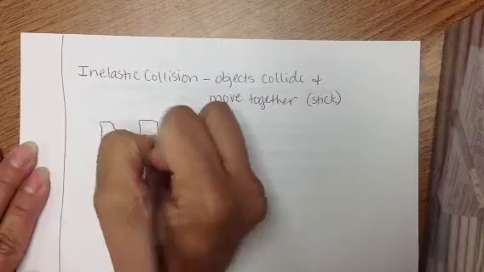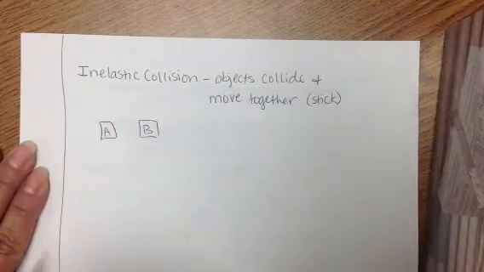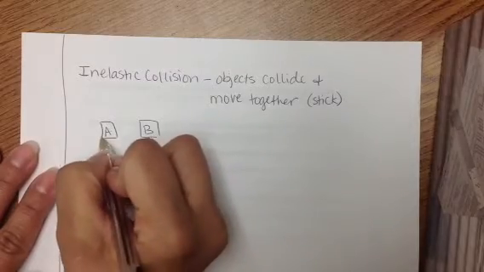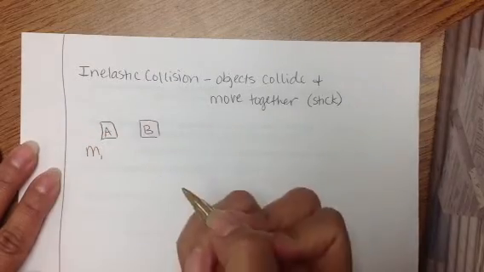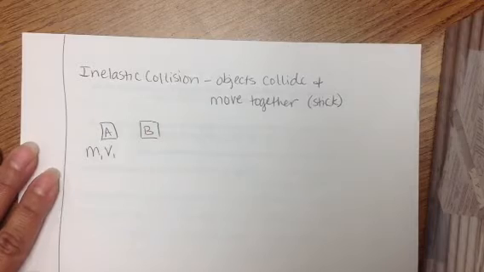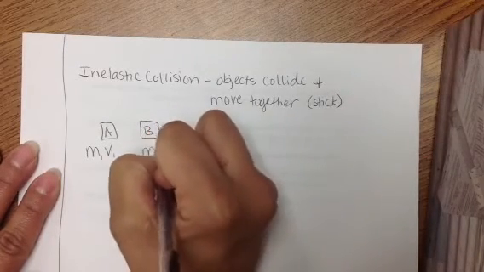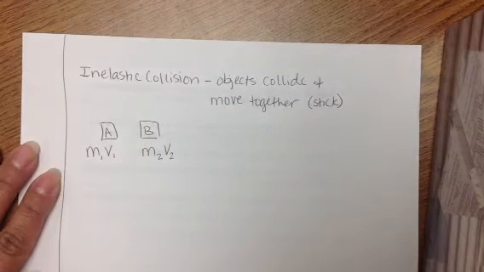Again, we would start off with our two objects, A and B. Each one would have its own momentum, so we would take the mass of the first object times its velocity to figure out how much momentum it has initially. We would take the mass of the second object times its velocity to figure out how much momentum it has initially.